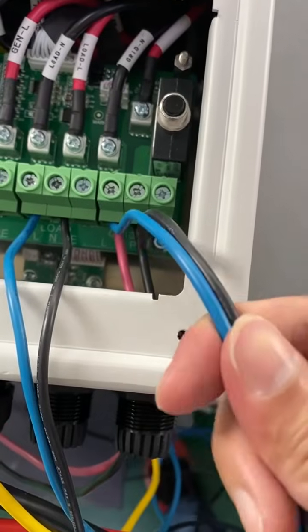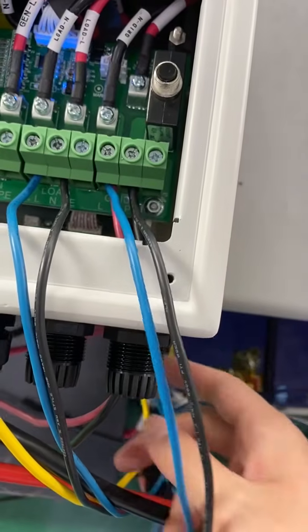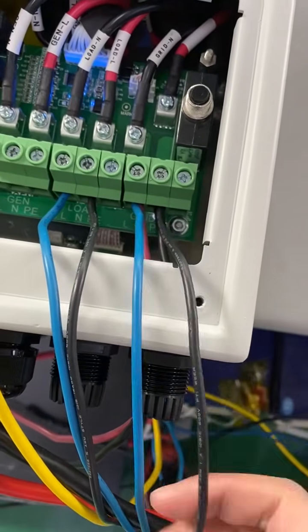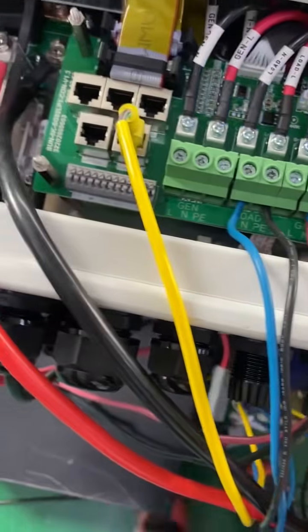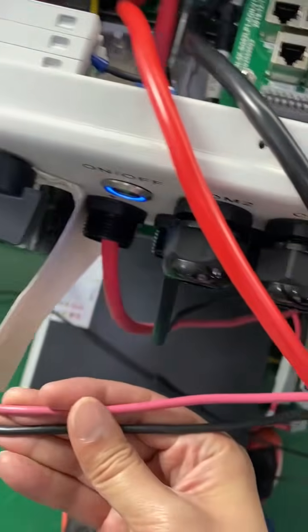We come to here, and then another set of grid cable is this one. This one is connected to the circuit breaker and then connects to the grid.